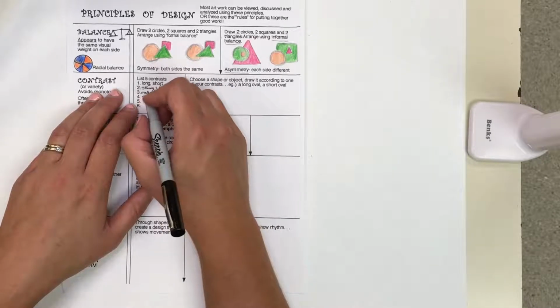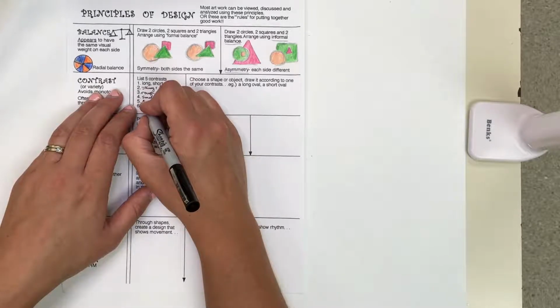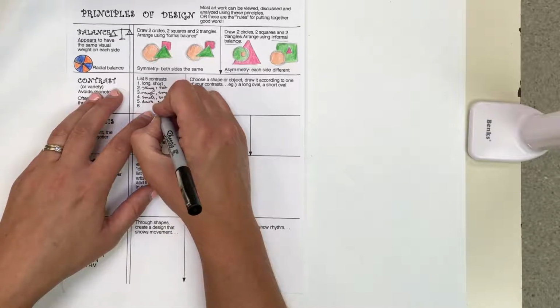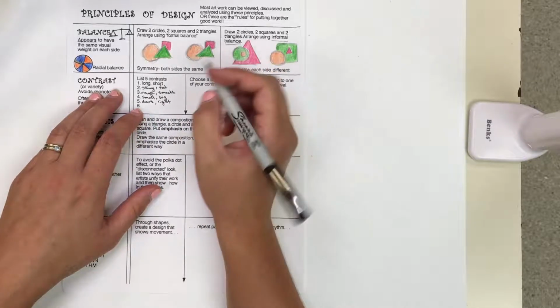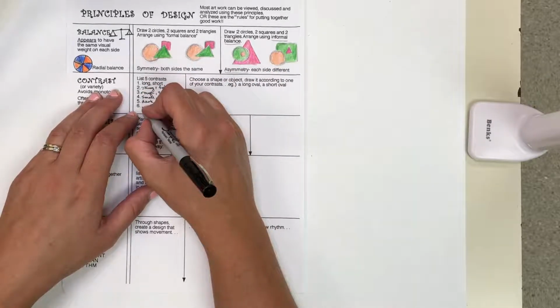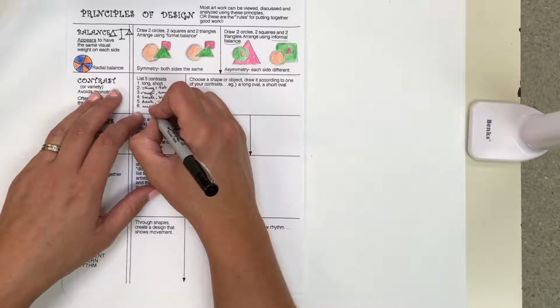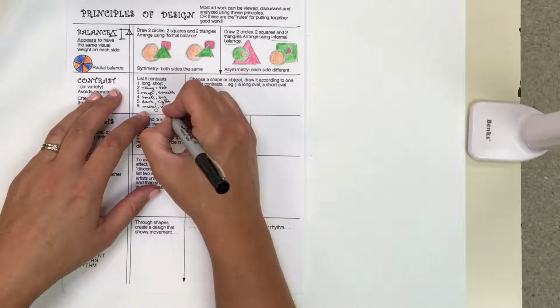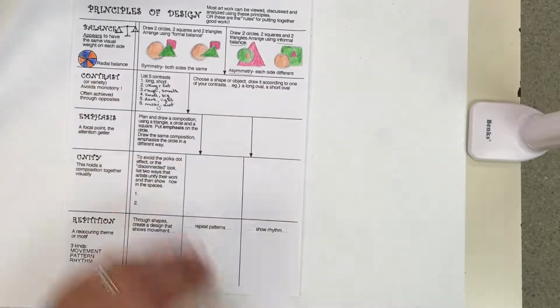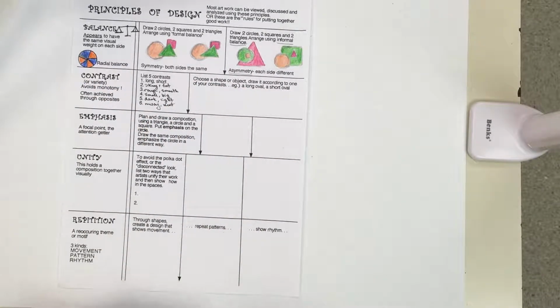It could be even value, right? Dark and light. It could even be something kind of messy, like messy pen line versus neat and tidy. So there are lots of different contrasts.